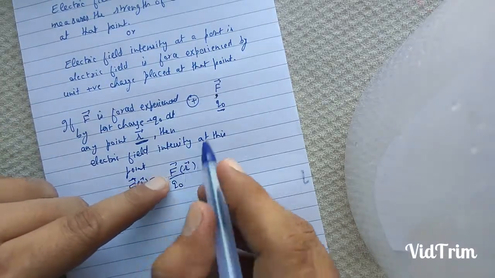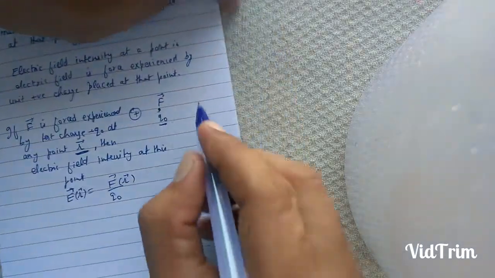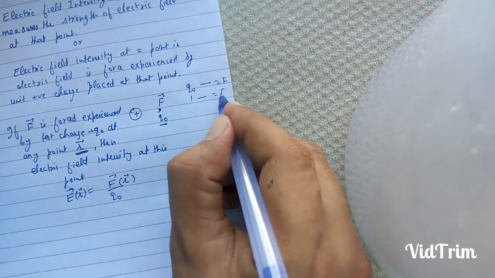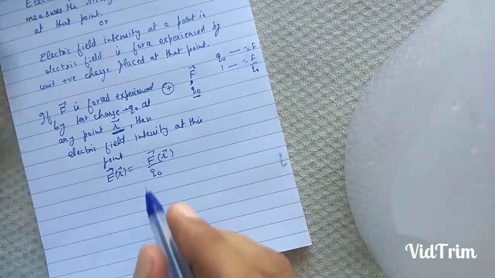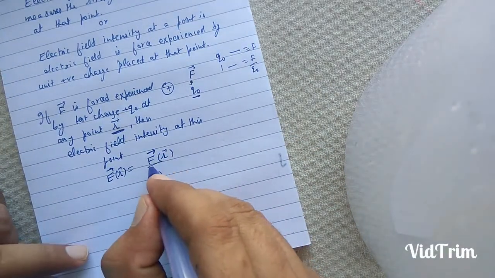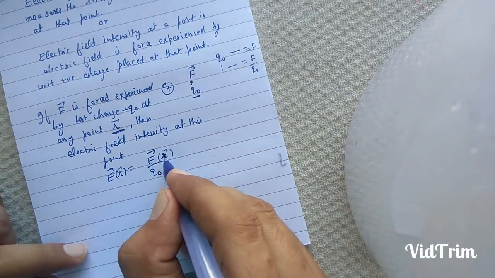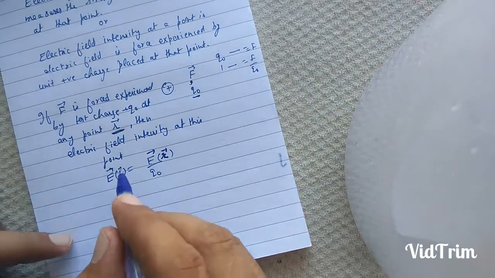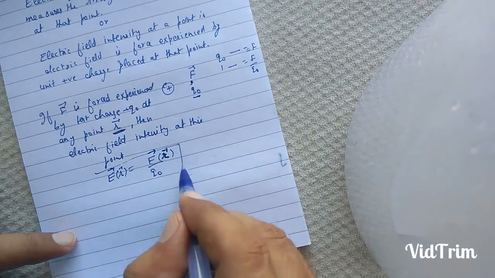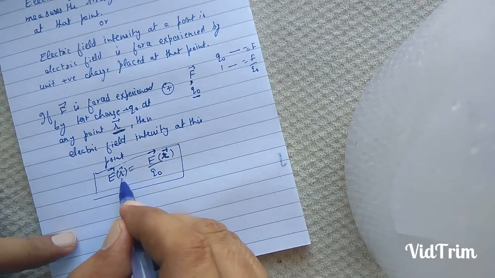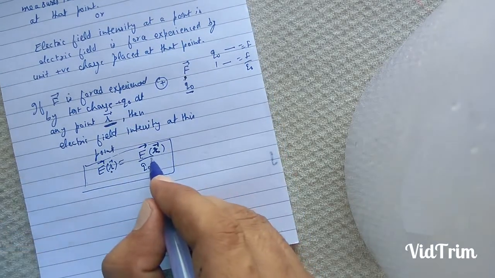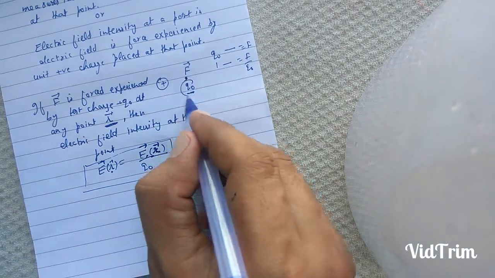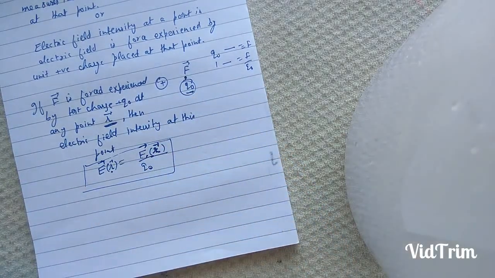Because charge Q naught experiences a force F, unit charge will experience a force F upon Q naught. F of r means force experienced at a point whose position vector is r vector. Therefore, electric field intensity at a point with position vector r is the force experienced by test charge Q naught upon Q naught.